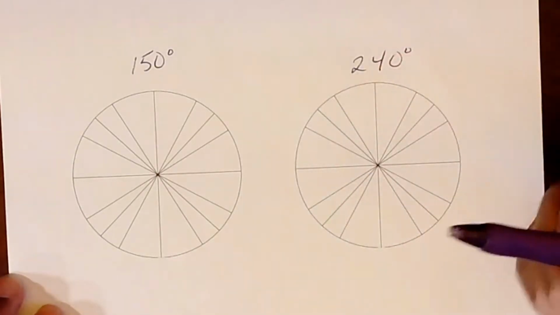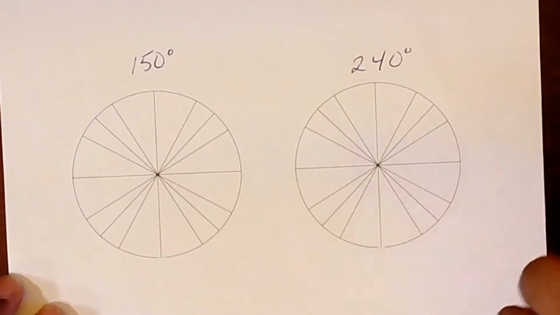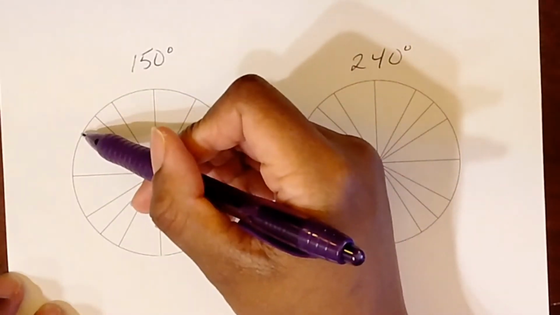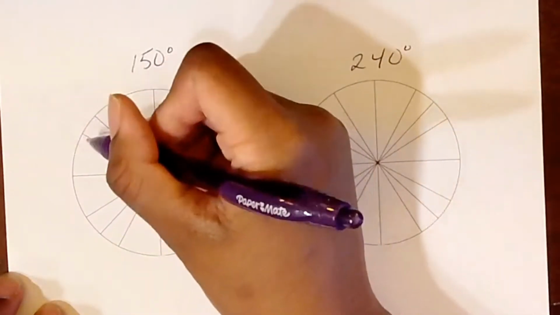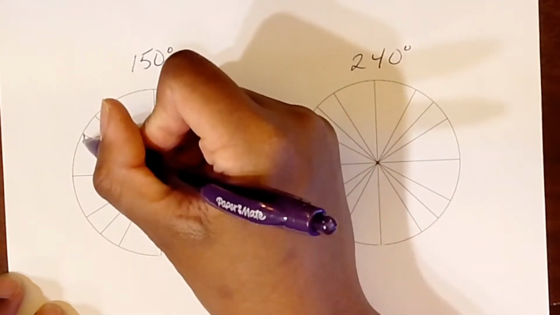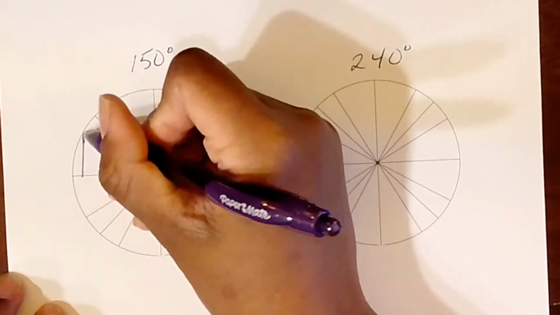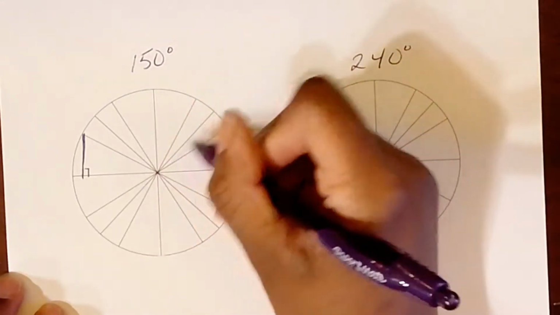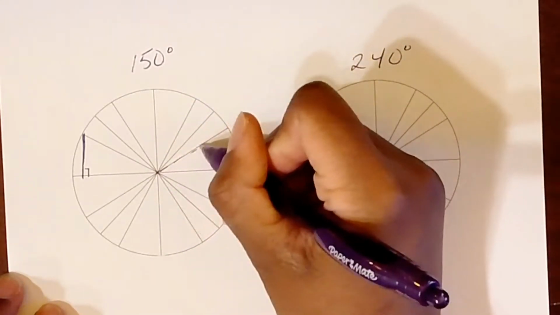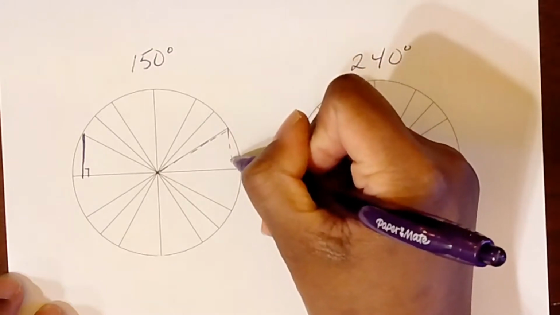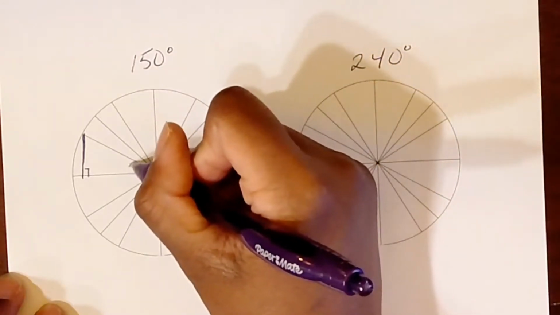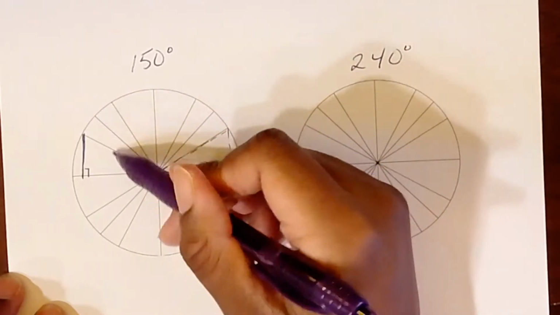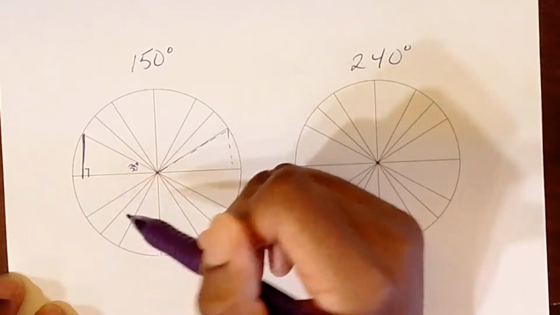So now we're going to derive sine and cosine for 150 degrees. If you locate 150 degrees on your unit circle, we're going to create a right triangle. So I'm going to create a perpendicular line right here. And if you'll notice, the reference angle here is 30 degrees. So I'm going to make this 30 degrees because our reference angle is also 30. 150 is 30 degrees away from 180.